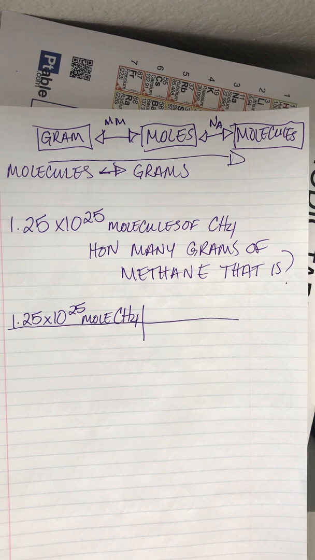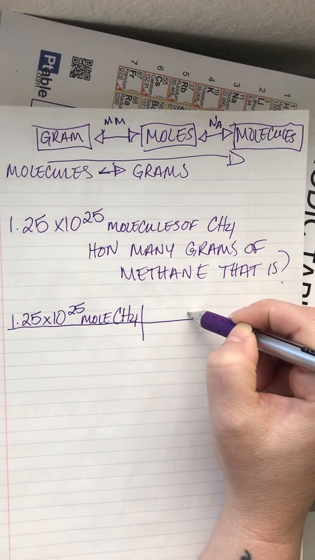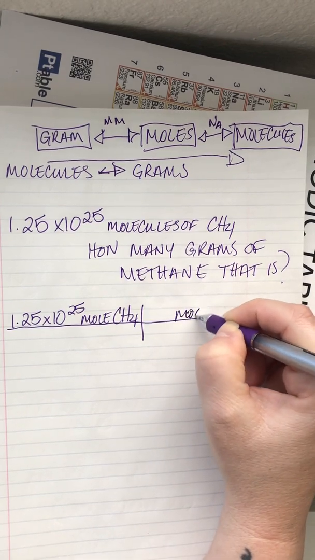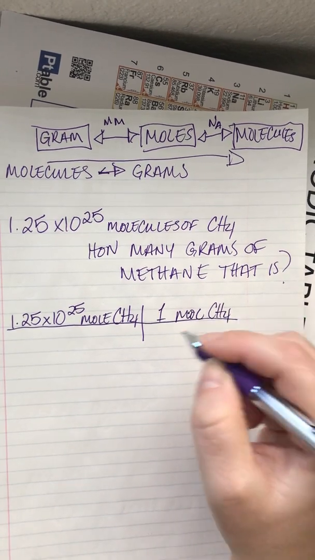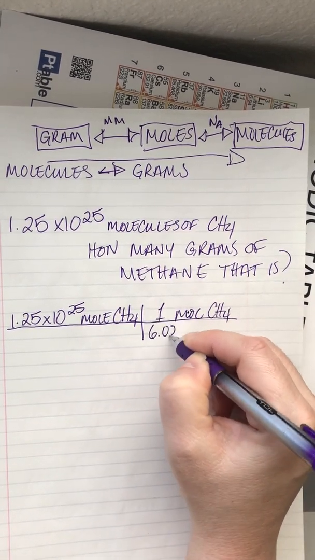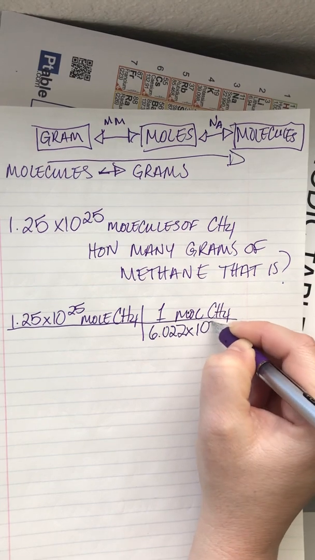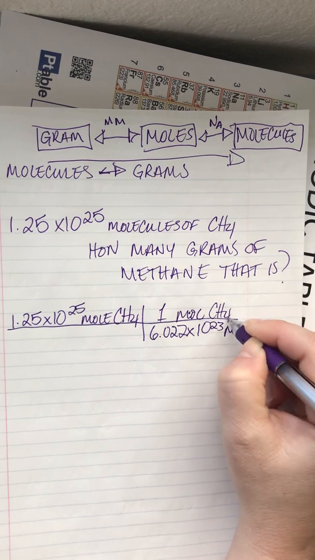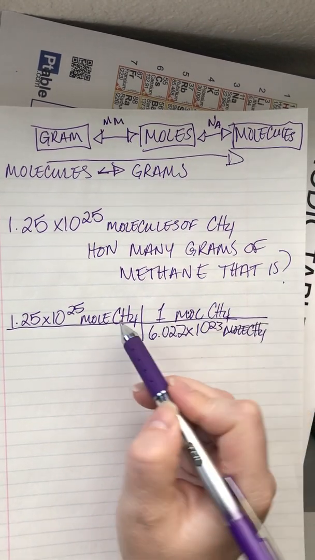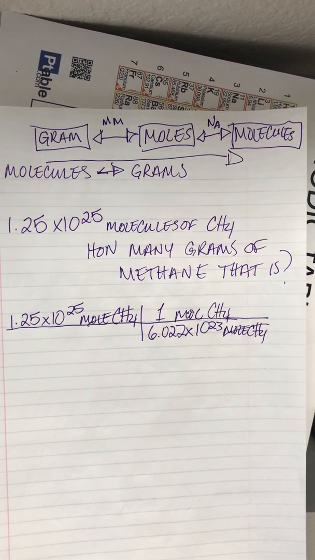So, what's our first move going to be? We gotta get to moles. Correct, right? So we want moles up here now, right? So for every 1 mole, I have 6.022 times 10 to the 23rd molecules of methane. And that's Avogadro's number? That's right. That's Avogadro's number, yep.